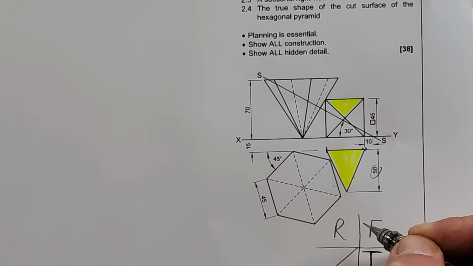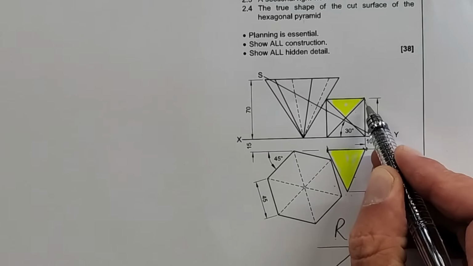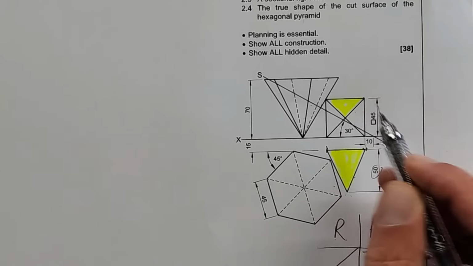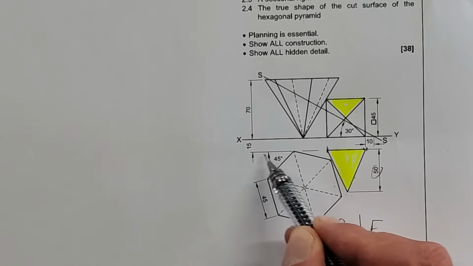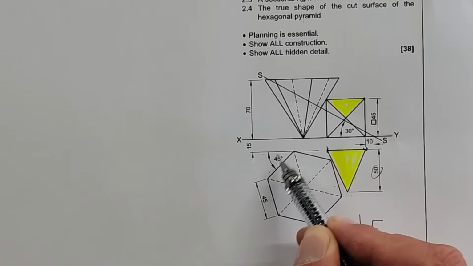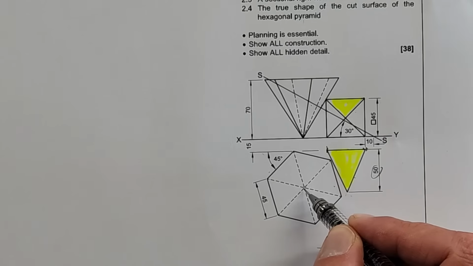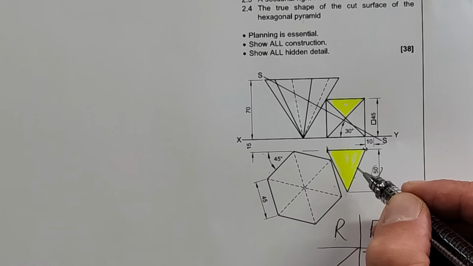Help me out. In this front view, I can see each side is 45, 45, 45, 45. So I'll be able to draw my hexagon, it's at 45 degrees. We know how to draw a hexagon. And then the fact here is it does not touch.